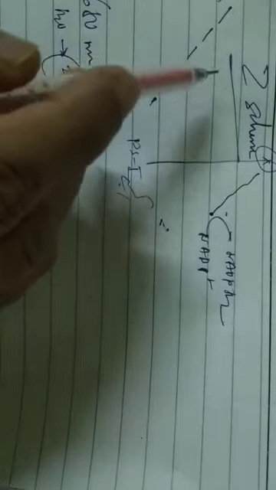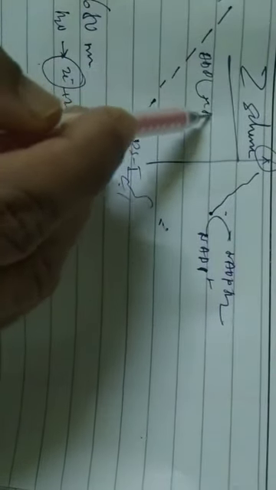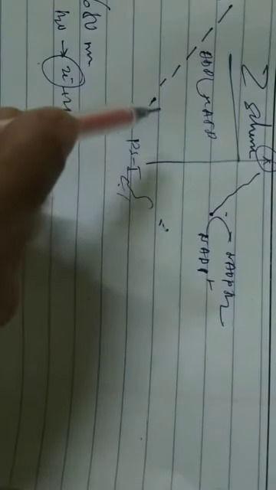And finally you can see here NADP plus is converted to NADPH2. So that is a reduction, and the proton swing will be there like this. That also you can explain here. And here you can see that ADP is converted to ATP. So this also you can explain here.